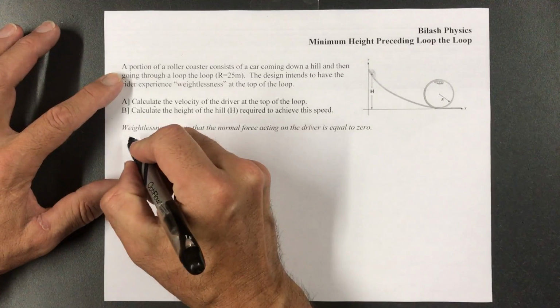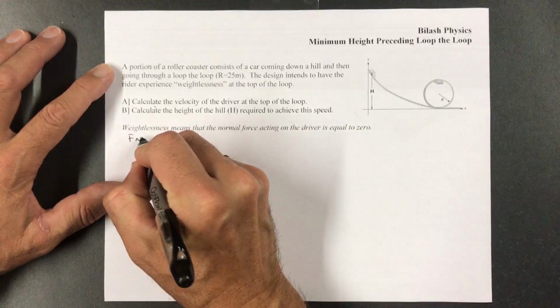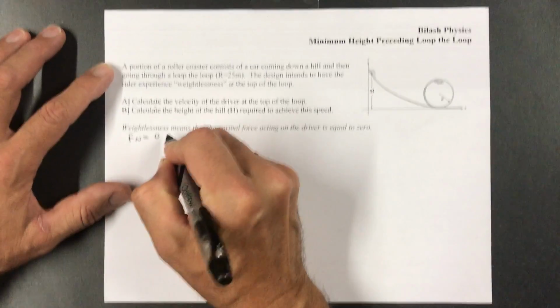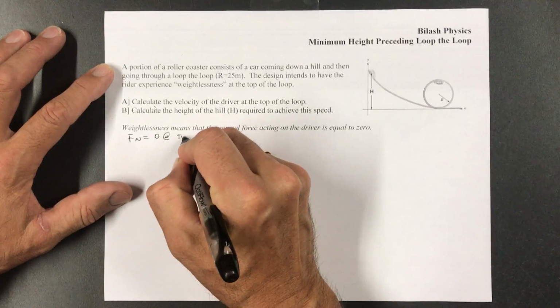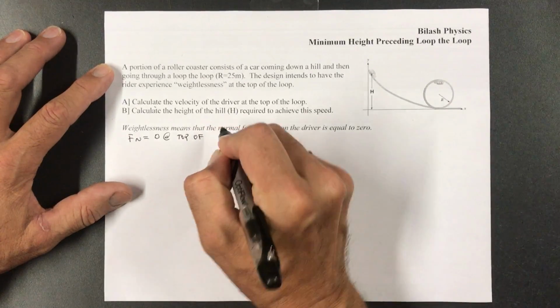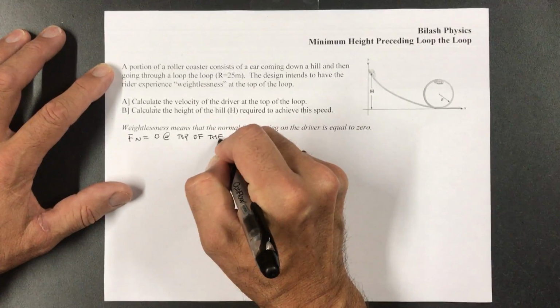Now, the term weightlessness means that the normal force acting on the driver is equal to 0. So let's just make a note of that. Fn is equal to 0 at the top of the loop.